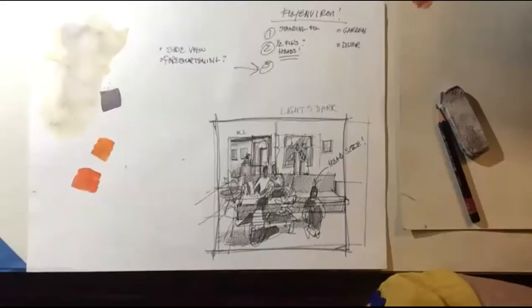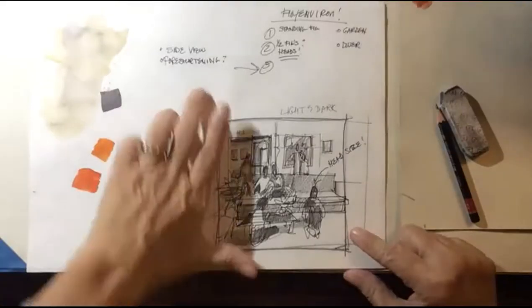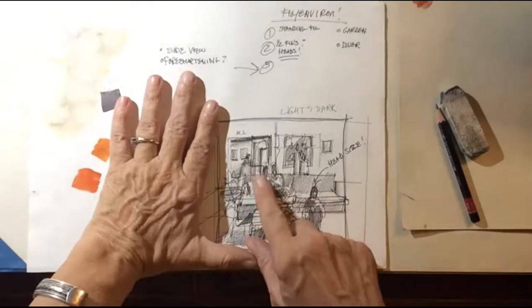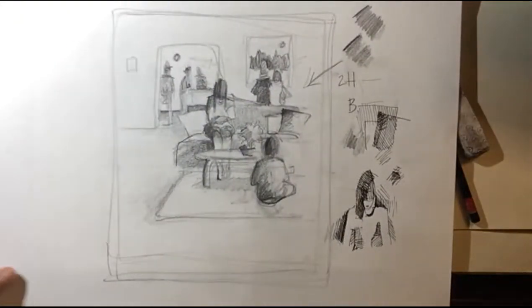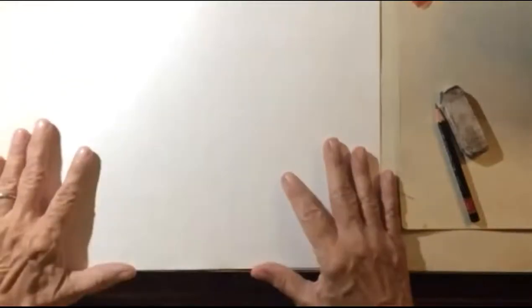All right, so here we go. So here's the size. You can see my hand. Here's how big that thumbnail is. This one is bigger, quite a bit bigger. And I'm gonna do a combination of both of those scenes on this paper. So let me just get started.